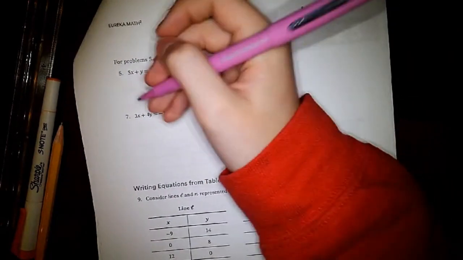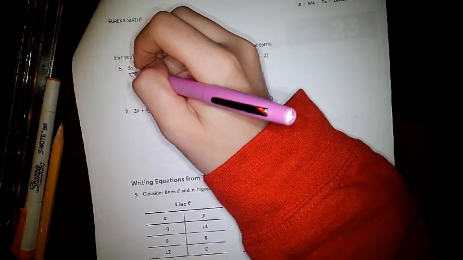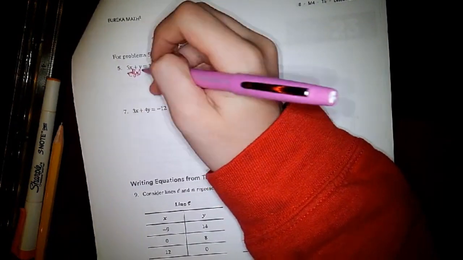Explain to everybody what you're doing when you're doing it, okay? So now pay attention. What I did was I literally just subtracted 5x from both sides. And then I got y equals negative 5x plus 3 because there's no sign in front of that.